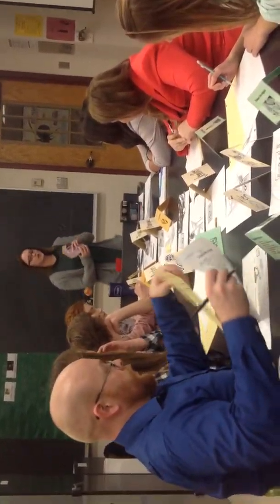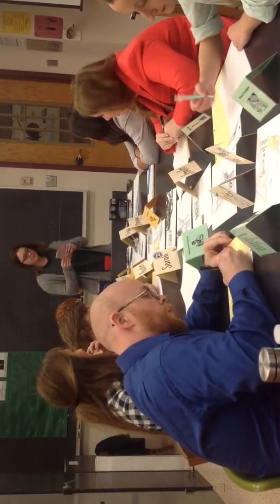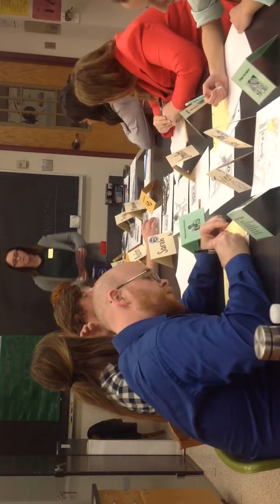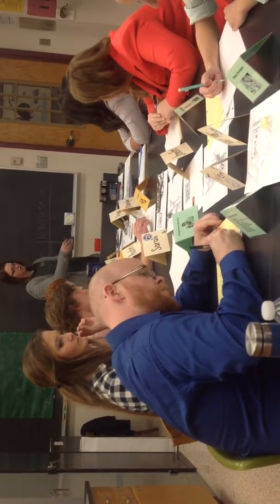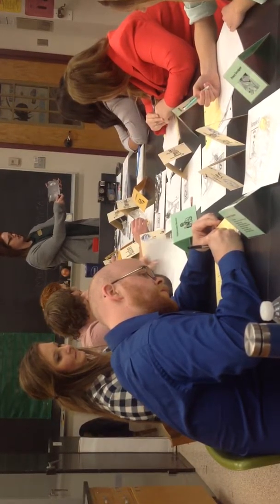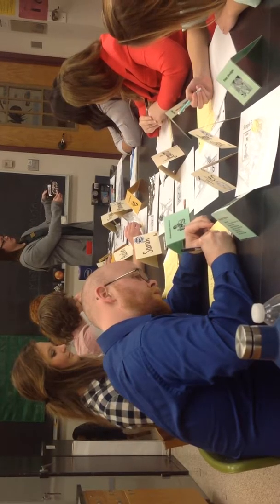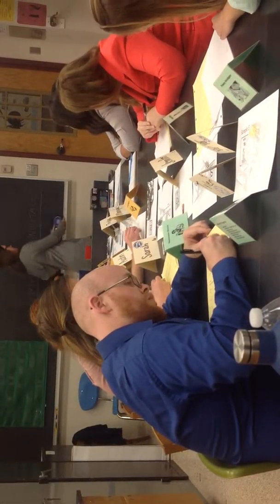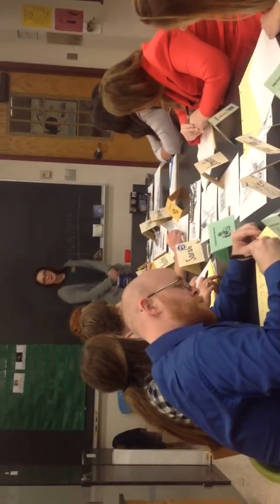Where would y'all put sulfur? Non-metal. And what about the coal? Non-metals. And coal is made up of hydrogen, carbon, nitrogen, and oxygen. So we have all of these for coal.